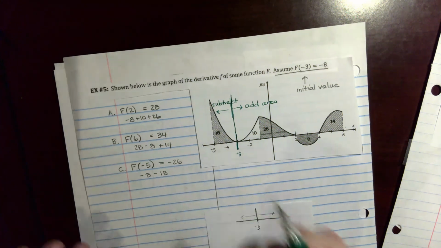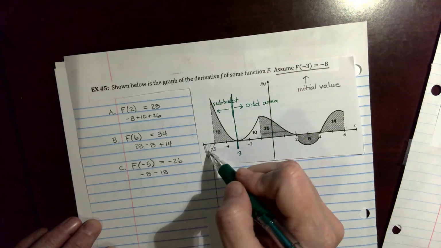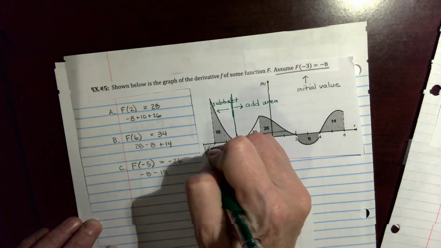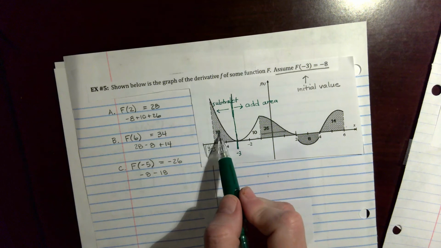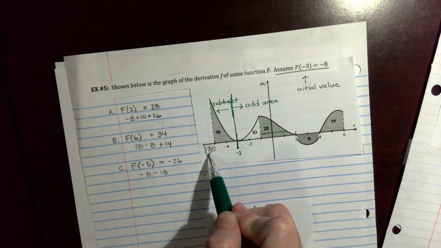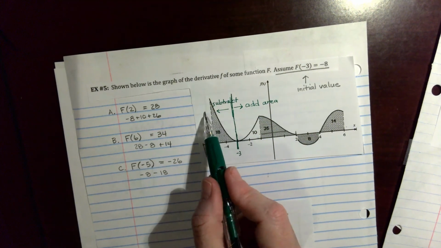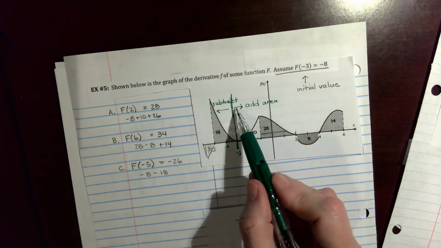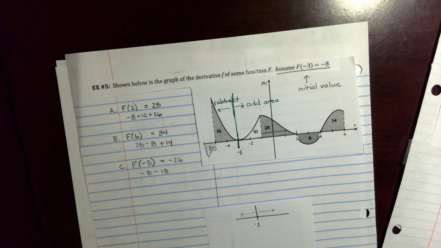Now, let's say that we had some area like this, and let's say it had an area of, I don't know, 3. So if I'm going from here, I would subtract 18, add 3. It's like you do the opposite. Anywhere to the left of the initial value, do the opposite. To the right of the initial value, you're going to add. So that's it in a nutshell. Kind of go with it for right now and know that it's going to get a little bit better. Okie dokie. See ya later.